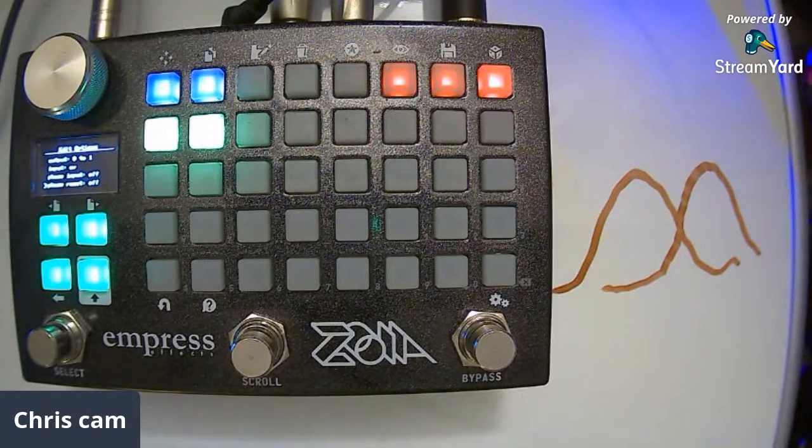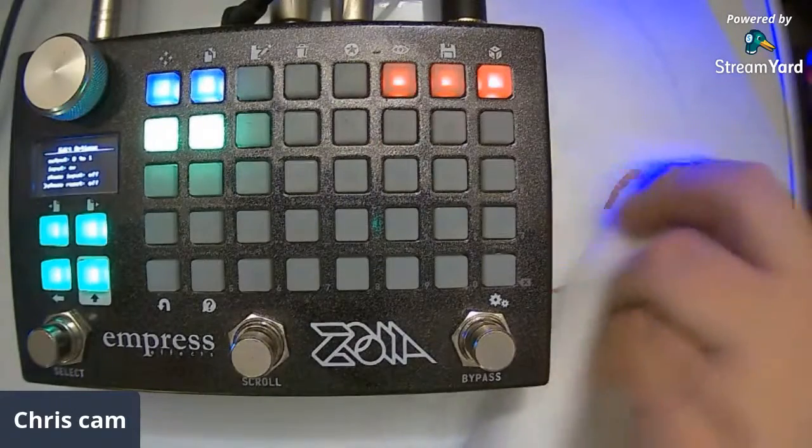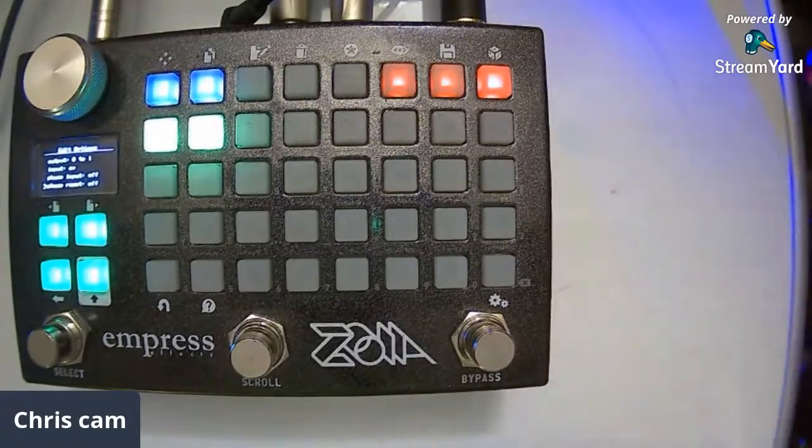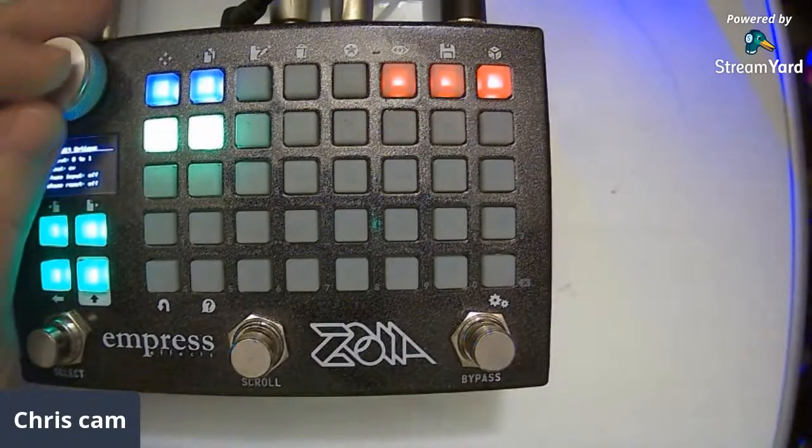A thing to keep in mind about that, which I'm hoping to see maybe corrected in the future, is that the phase reset really only works when the LFOs are controlled by CV. When they're controlled by what is called tap.